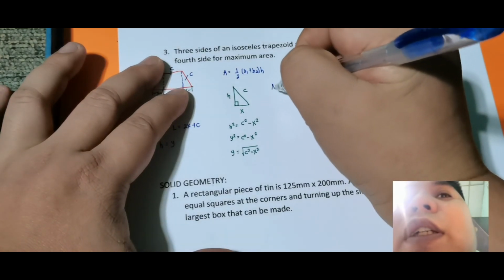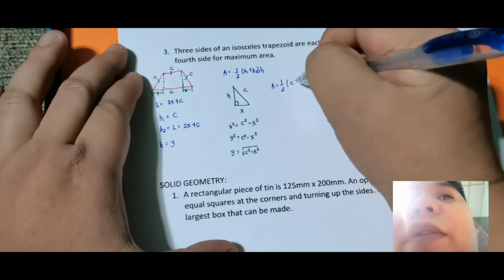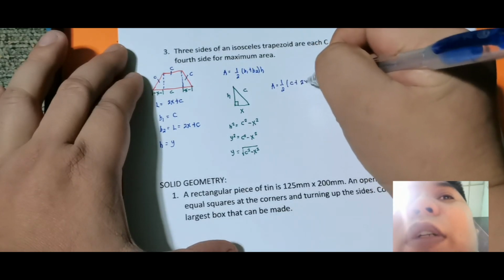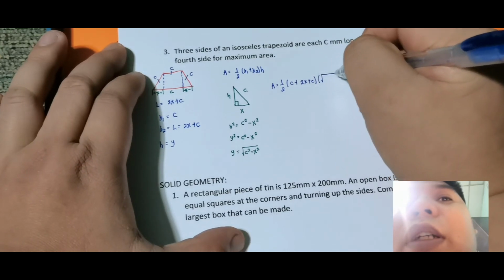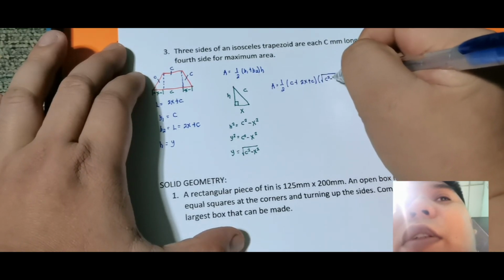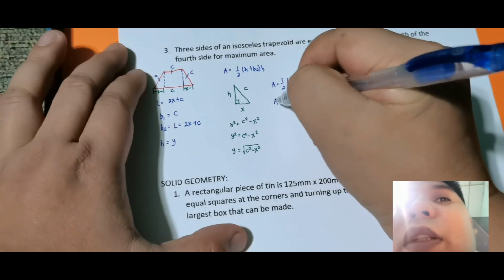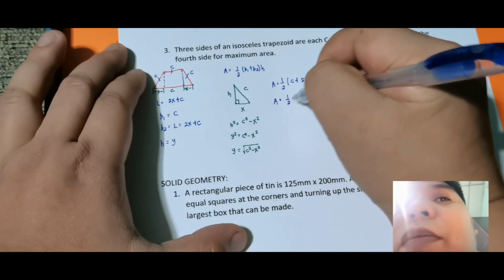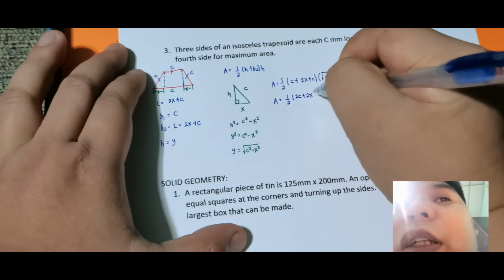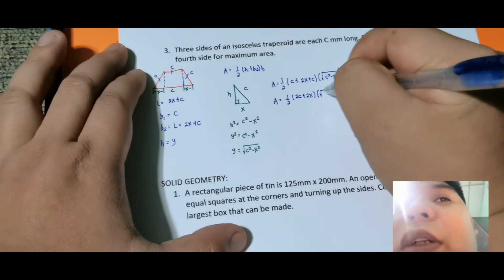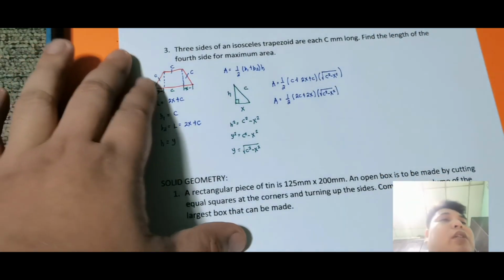So, this is A is equal to 1/2 times B1 is C plus 2x plus c. Okay, then multiplied by square root ng c squared minus x squared. So, simplify natin further. This is a is equal to 1 half times 2c plus 2x times square root ng c squared minus x squared. So, may konting magic akong gagawin actually.